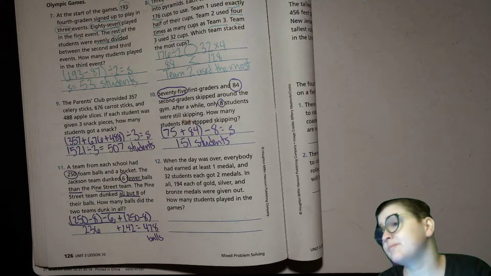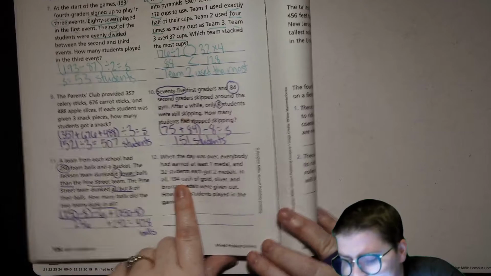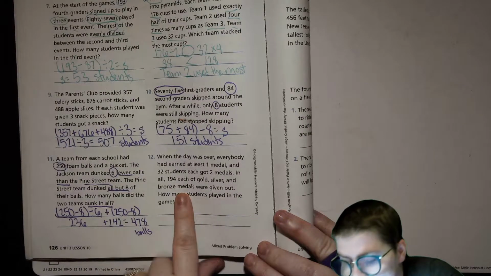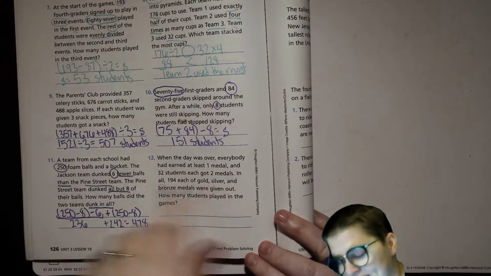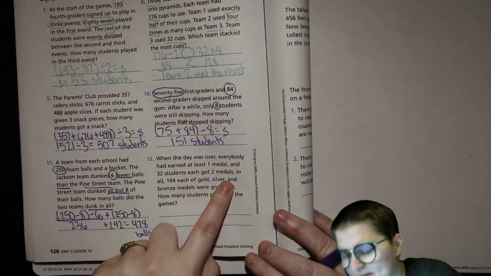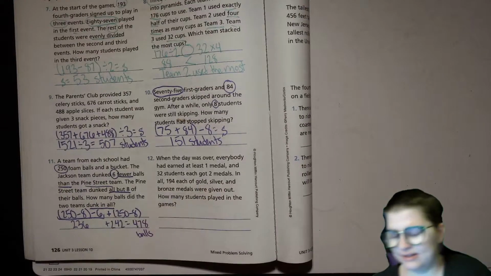Okay, so for this one, we know that 194 medals were passed out. So that is the total number of medals that were passed out, and 32 students got 2 medals. So we need to figure out, okay.